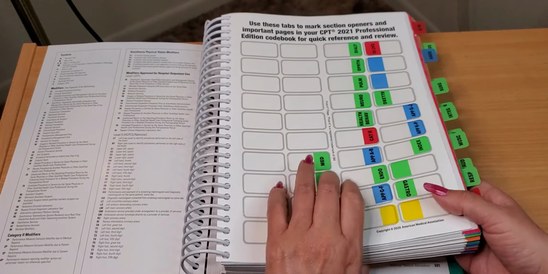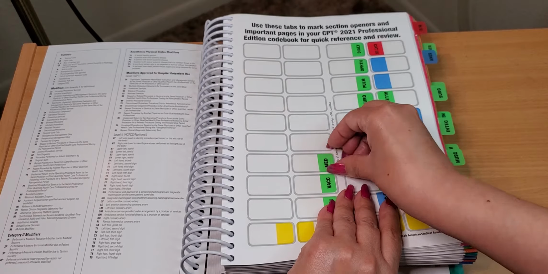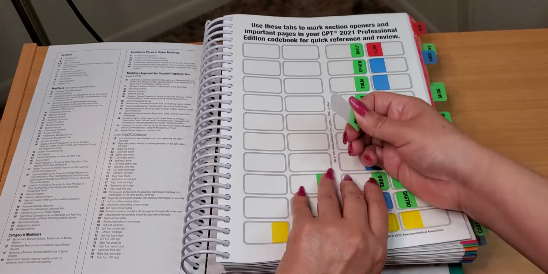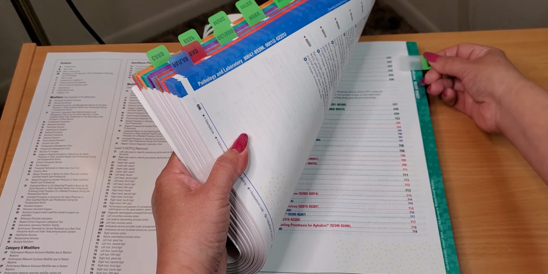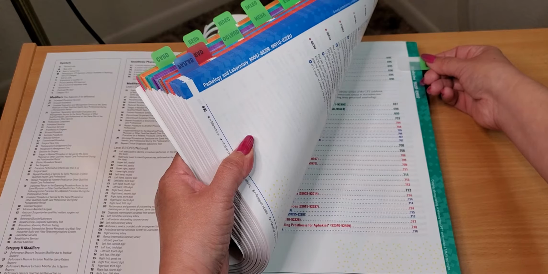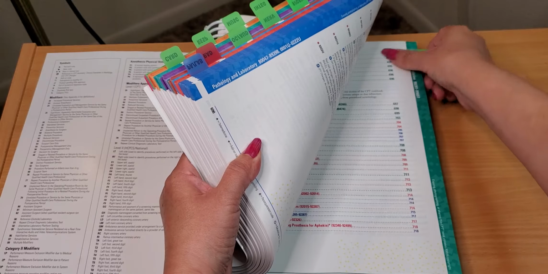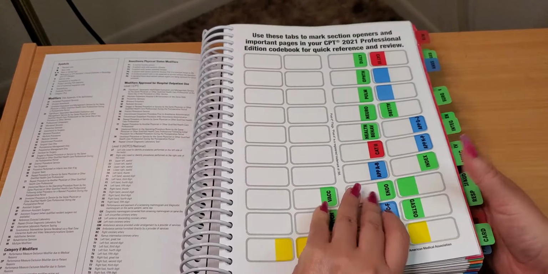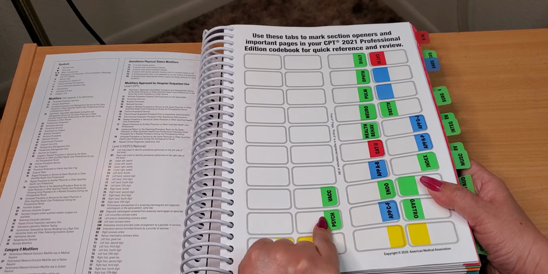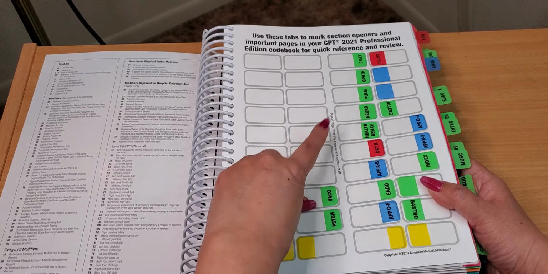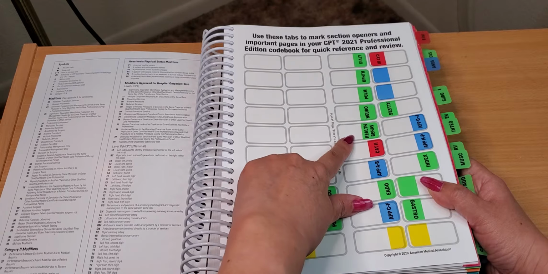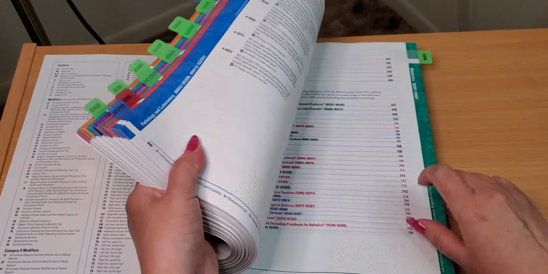Then we have the medicine section. Now, I'm going to explain this here in just a second. So the medicine section covers a lot. Not going to lie. I'll put it up here. It covers a lot. It covers all kinds of procedures. It has the vaccinations. It's got psych. It's got dialysis. It's got ophthalmology, pulmonology, neuro, and behavioral health, right? All in the medicine section.